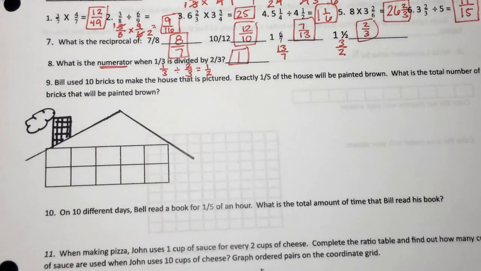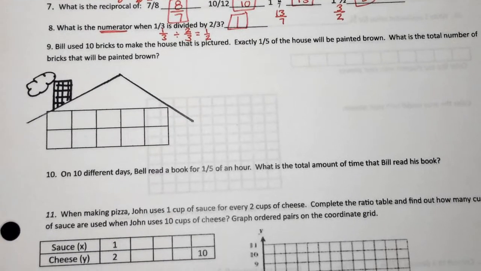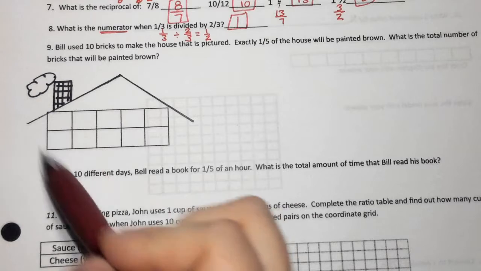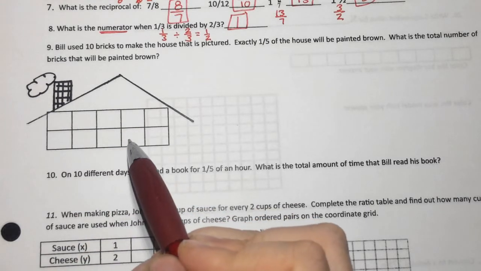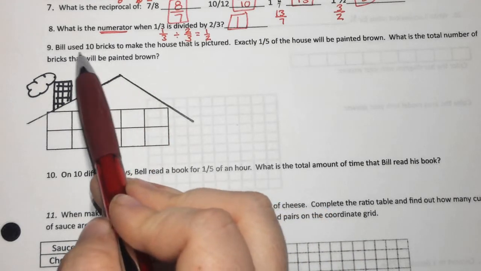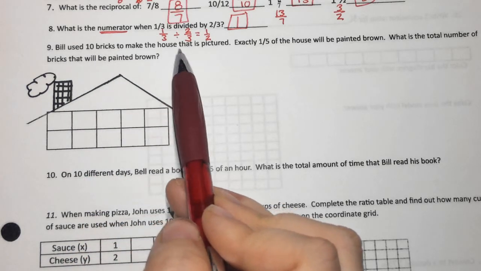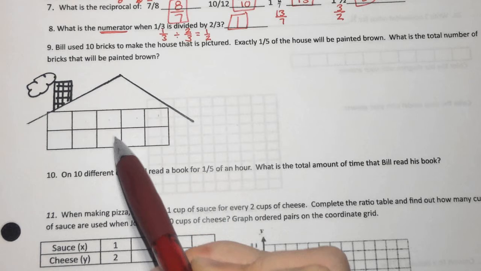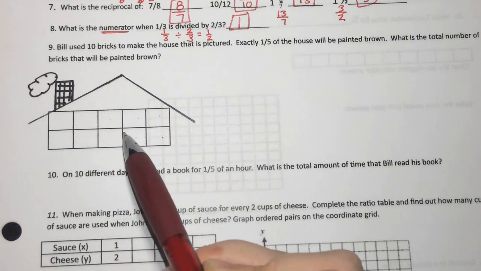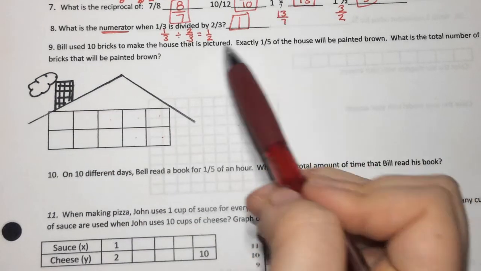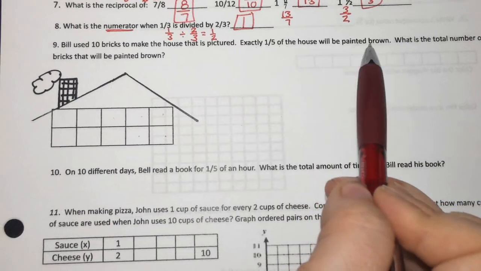All right, number 9, there were a couple of different ways to do this. The first way, we can actually use this picture of the house that's given to us. It says Bill used 10 bricks to make the house that is pictured. 1, 2, 3, 4, 5, 6, 7, 8, 9, 10. Y'all see the 10 bricks? Exactly 1/5 of the house will be painted brown.